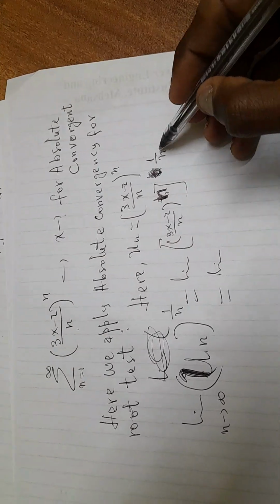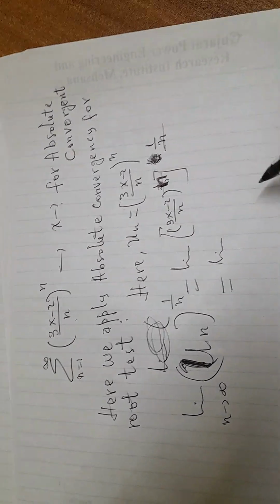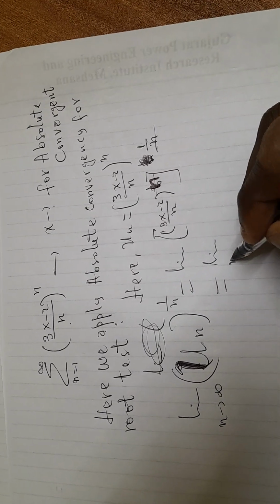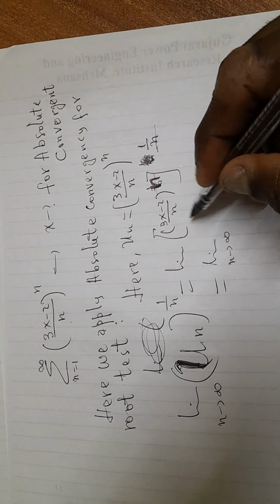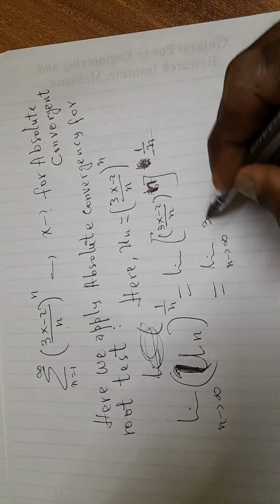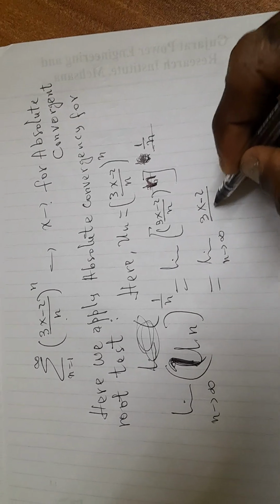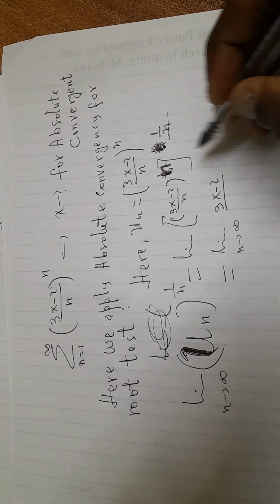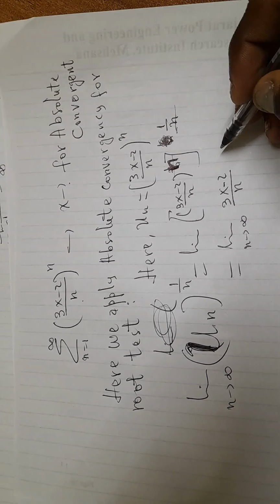The exponent cancels out with the root, so I get 3x minus 2 upon n.